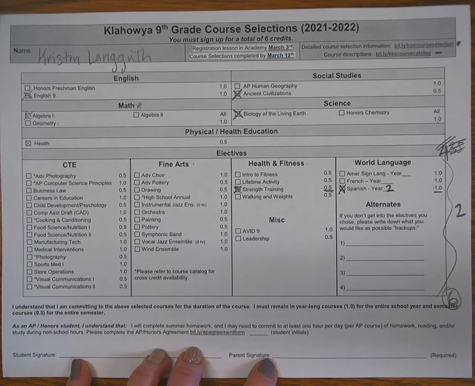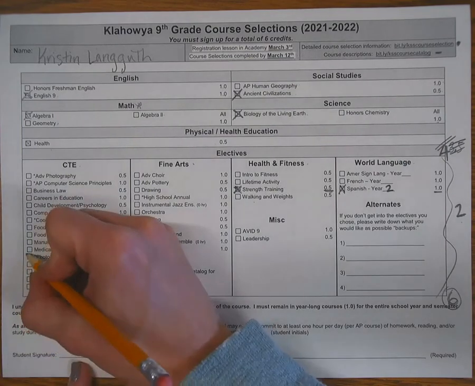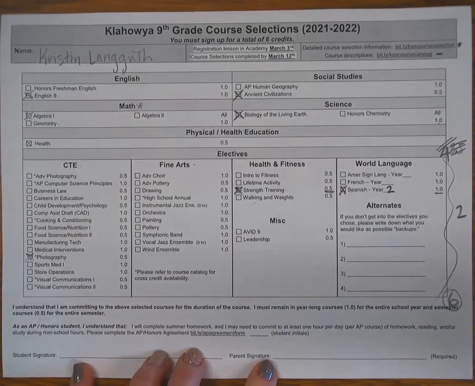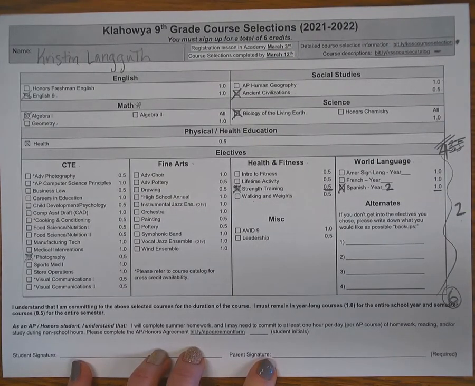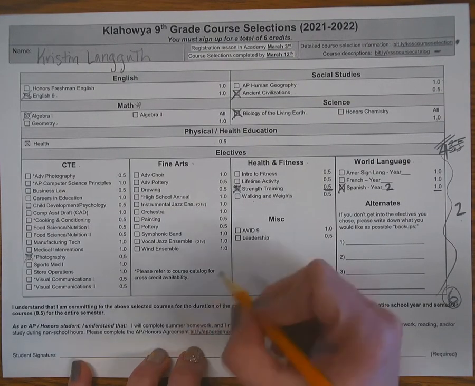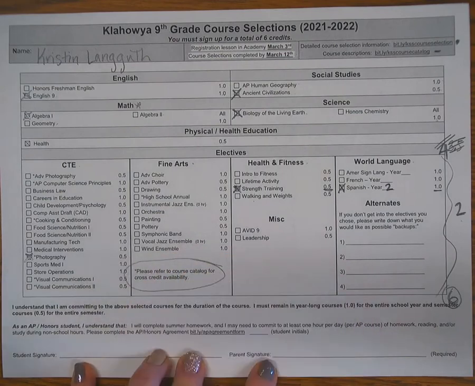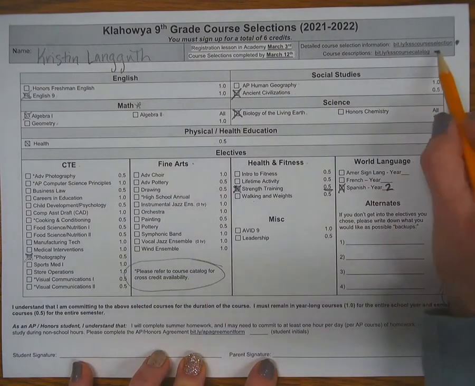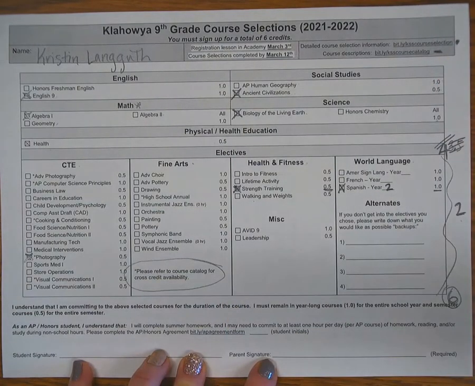You know, I'm thinking photography. I want to take that one because it counts for a CTE and it counts for a fine arts. So I could use it for either category. If you want to know which classes count for CTE or fine arts or different categories, you can refer to the course catalog, and that website is up here.